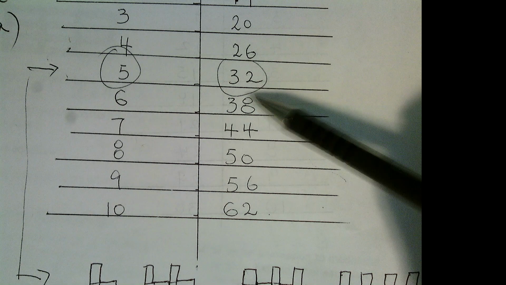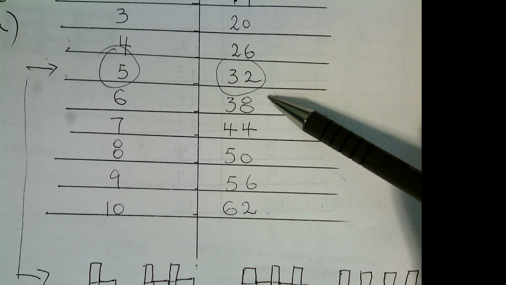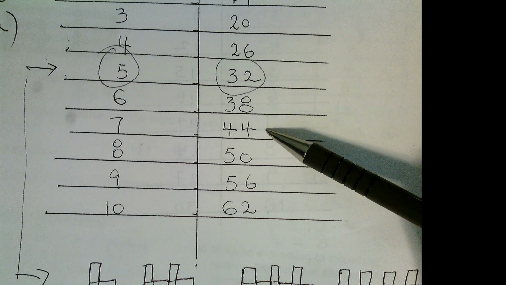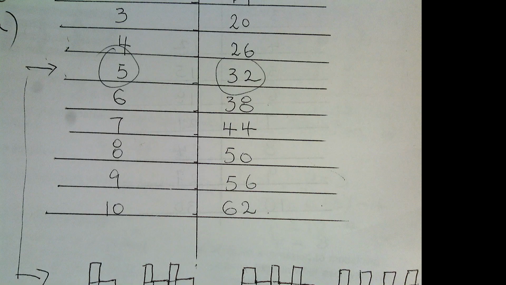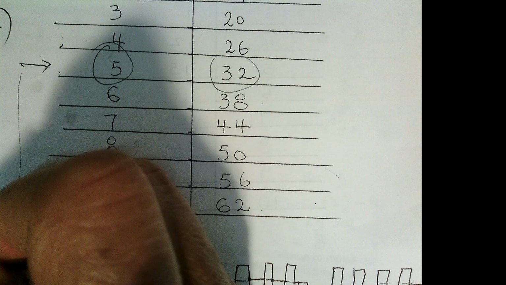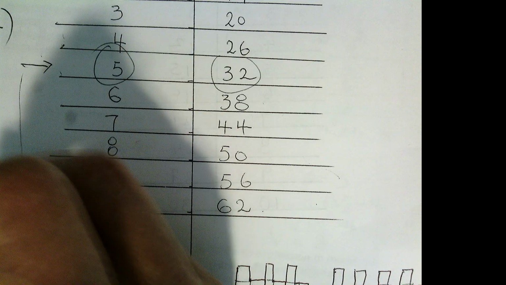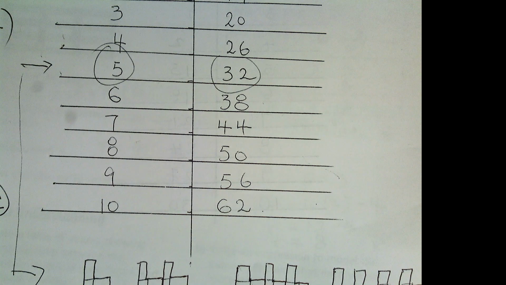Prove the answer to be equal to 38. Draw diagram number 7. Prove the answer to be equal to 44. All right. So I'm going to give you time to write down the table. That's how I did it. And this is the answer to question C.